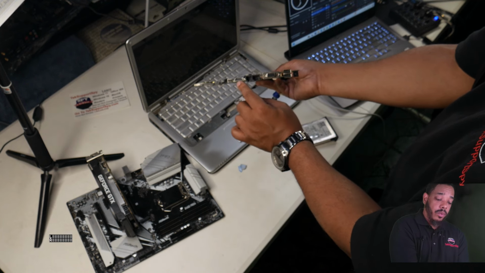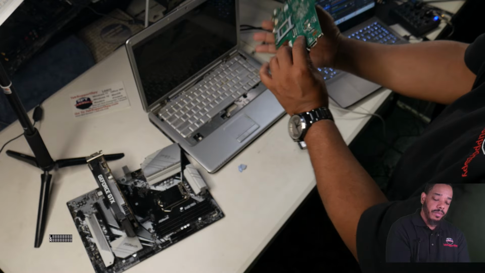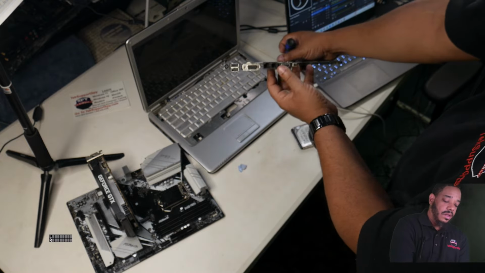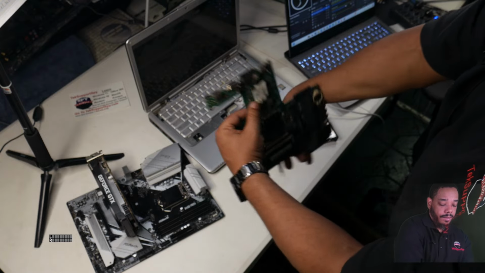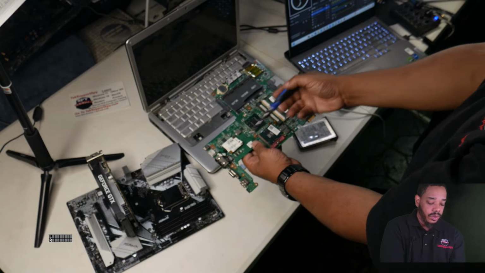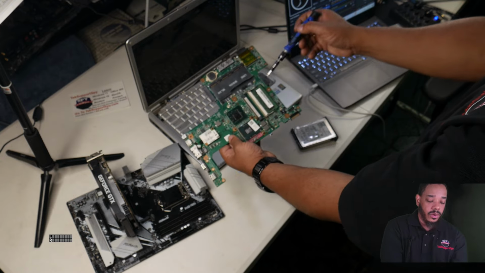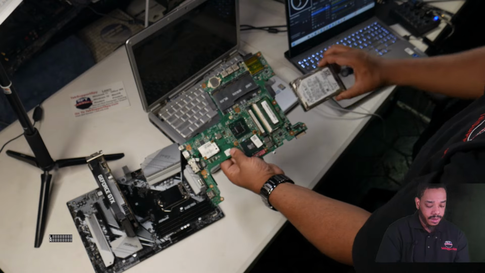See the HDMI port here. See the VGA port. Normally, this probably would have been like this, right? Would have been like that on a laptop. But yeah, some of the same parts that you see here: your CPU, your GPU, your RAM, your hard drive. I'm getting all mixed up.